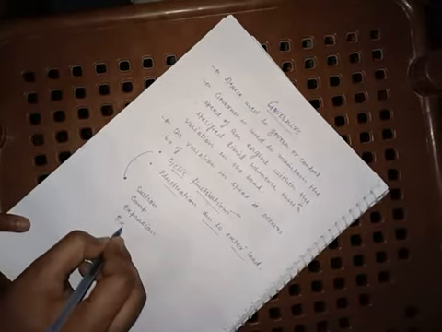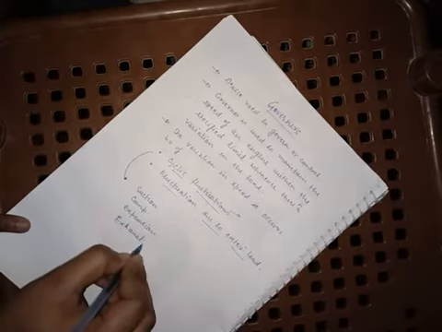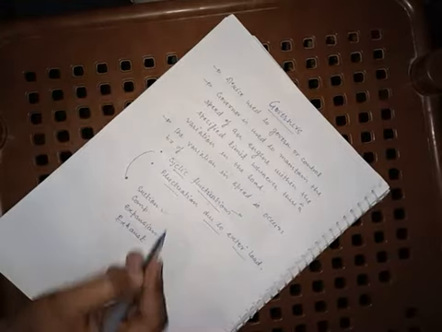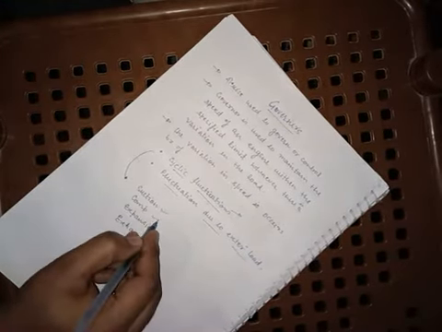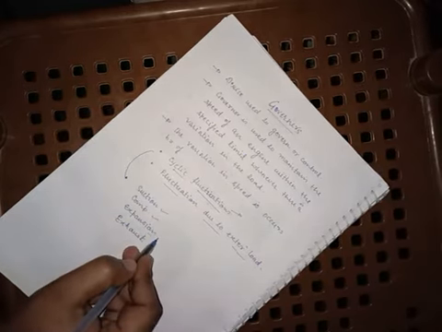In the suction stroke it is required to give power to execute the stroke. The compression stroke also takes some power, but the expansion stroke is the only stroke in which we get the power at the shaft.